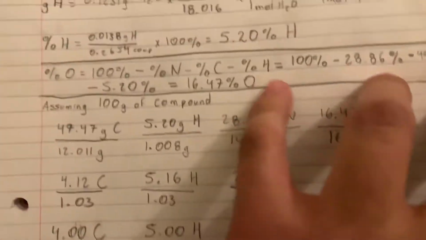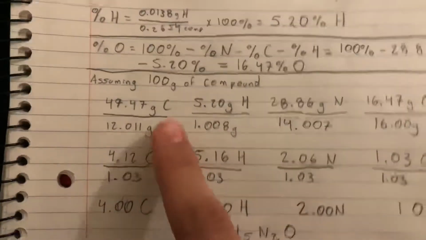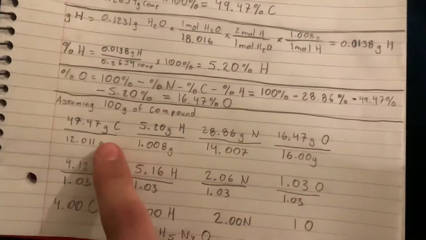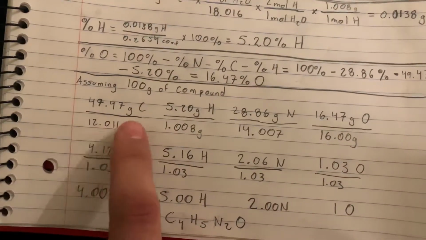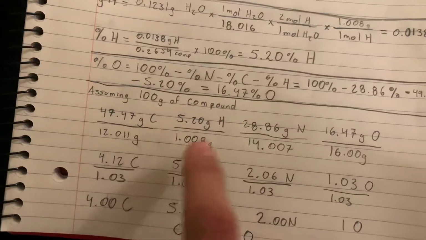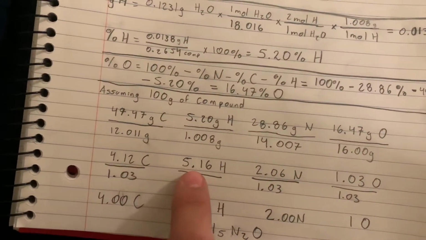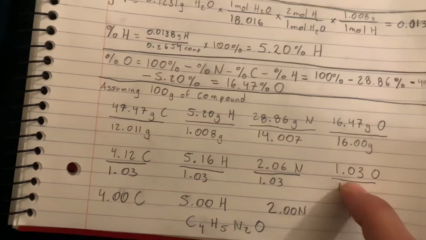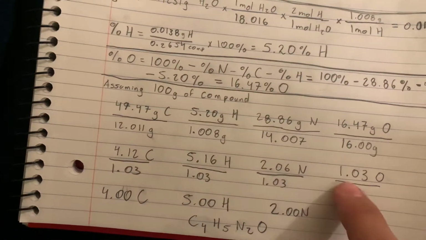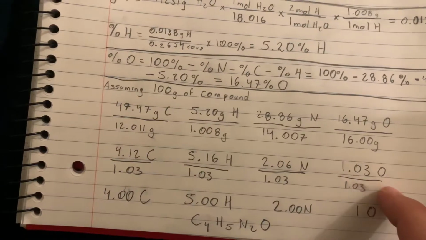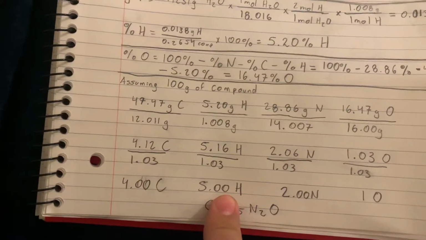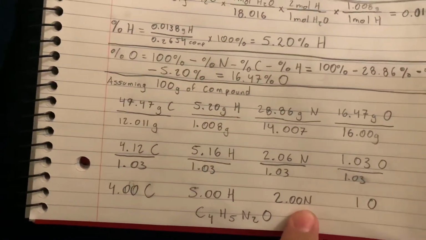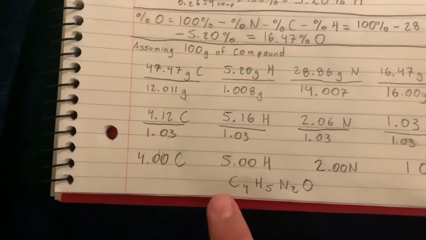So then from there, I did the stoichiometry, assuming 100 grams of the compound. So I did it for carbon, hydrogen, nitrogen, and oxygen, and then I divided by the molar mass of the element, and I got these numbers right here. So then at the end, I just divided them by the lowest number, which was 1.03 of oxygen. So I did that for everything, and then I got 4 moles of carbon, 5 moles of hydrogen, 2 moles of nitrogen, and 1 mole of oxygen. So this is the empirical formula for the experiment.